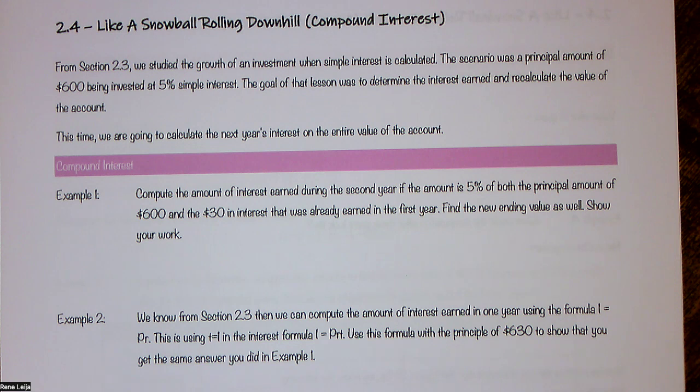Okay, so example one, it says compute the amount of interest earned during the second year if the amount is 5% of both the principal amount of 600 and the $30 in interest. Okay, so the amount earned during the second year is what they want us to calculate.